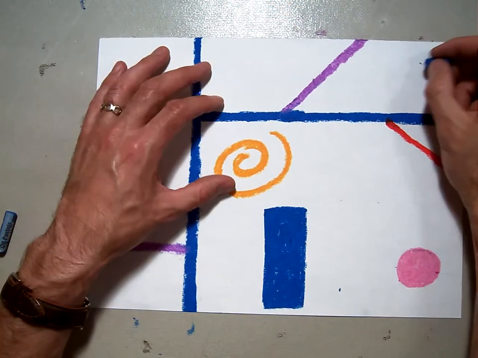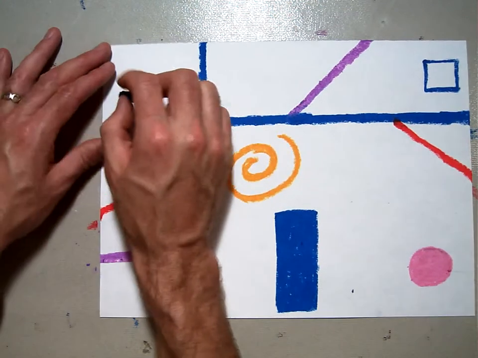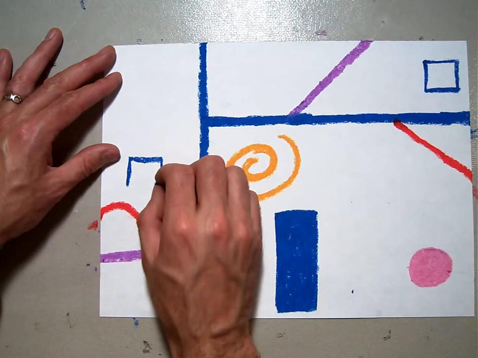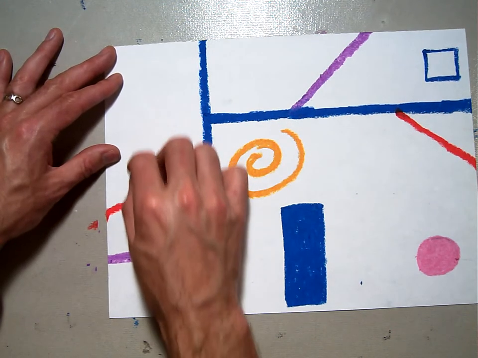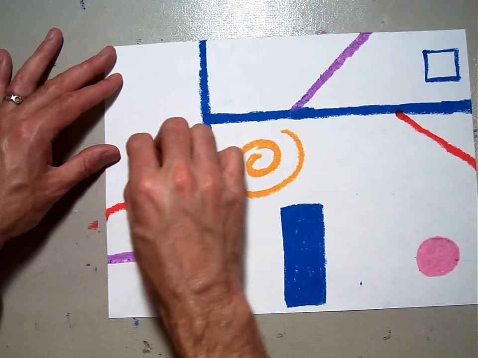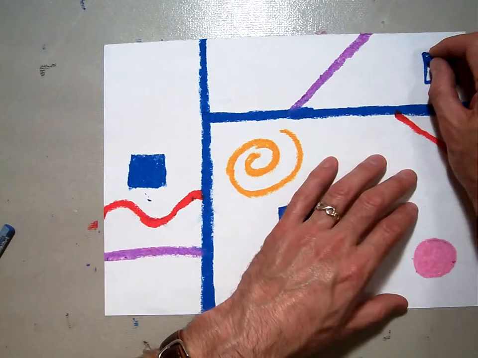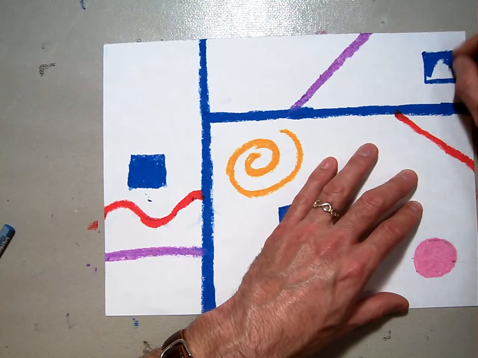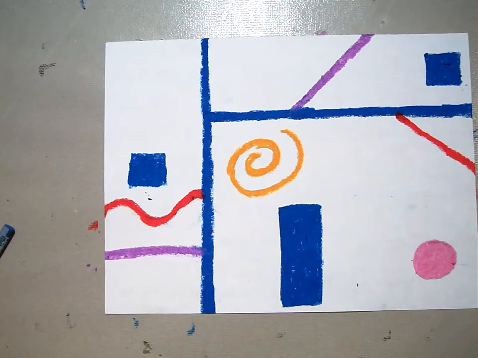Okay, and I'm going to do another square over here. And I'm going to do a square right here. Notice how I'm coloring in really well. You want it to be nicely, thickly colored in so that the watercolor doesn't overpower it. Good. There we go. Now I'm going to move on to triangles.